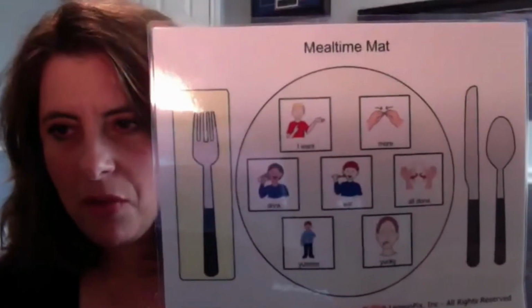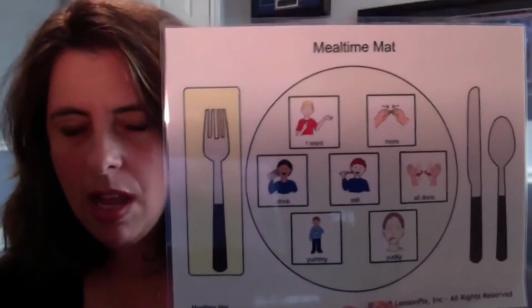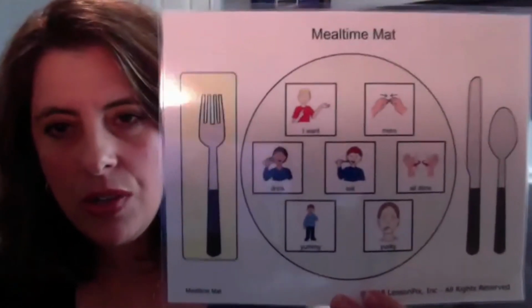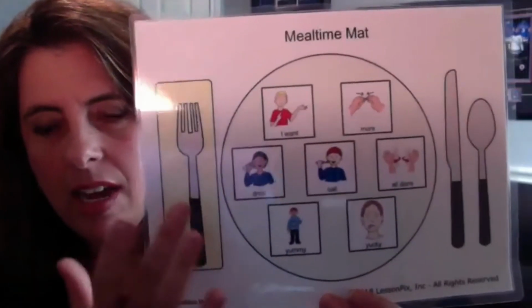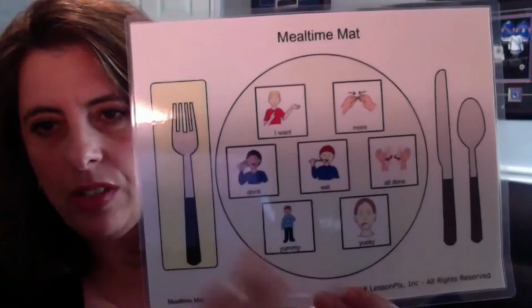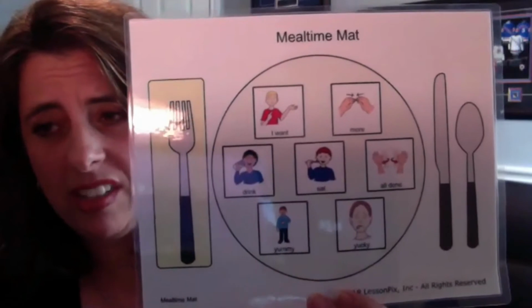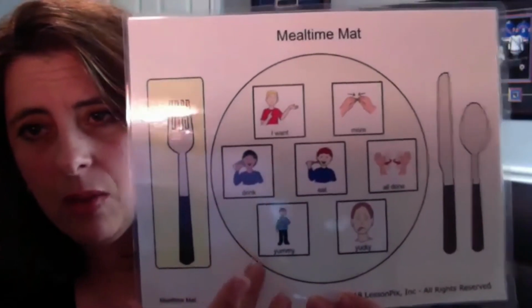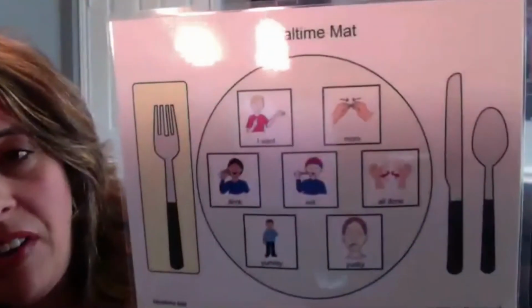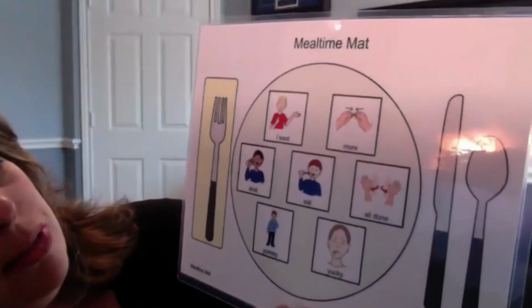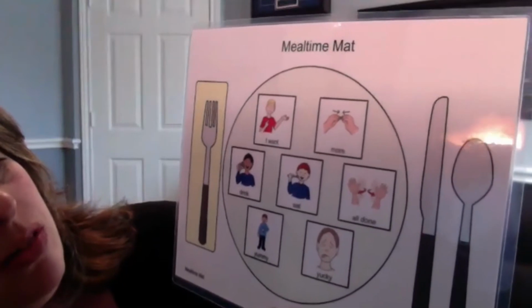For one of my nonverbal guys that is preschool, this was just because he doesn't have a device or anything yet. This is laminated. This was in case he could just, for the staff, make a request really quick because I just started working with him. And also for his other little friends, they seem to love it too, just making requests. It was just really quick of something I could do.